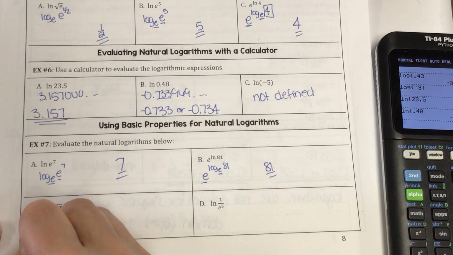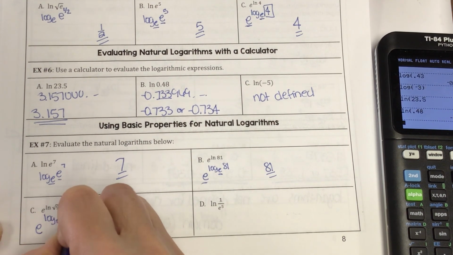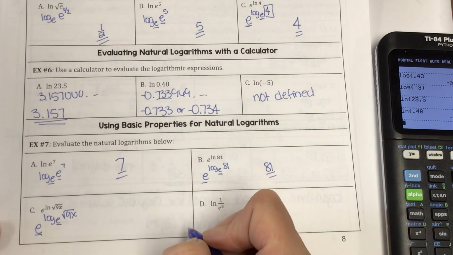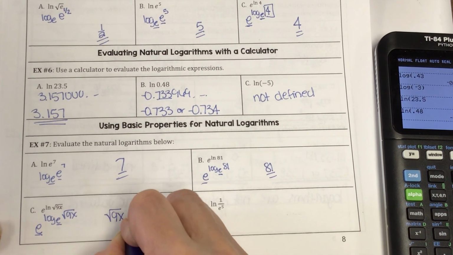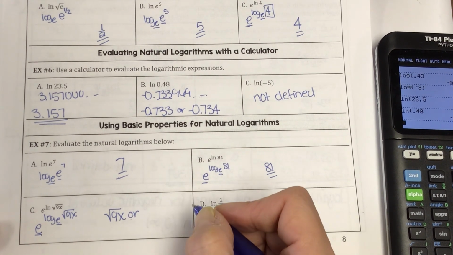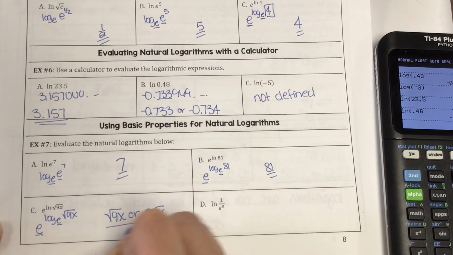Here, this is the same thing as saying e to the log base e of the square root of 9x. Again, your bases are the same, so this would equal the square root of 9x. Or could we simplify that? What's the square root of 9? So 3 square root of x, yes?